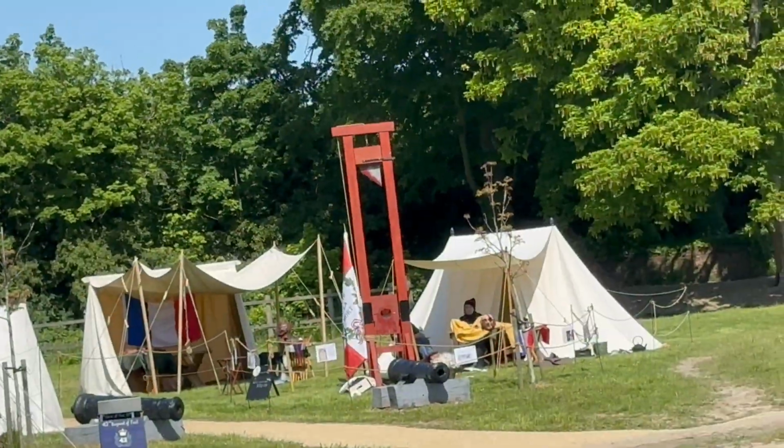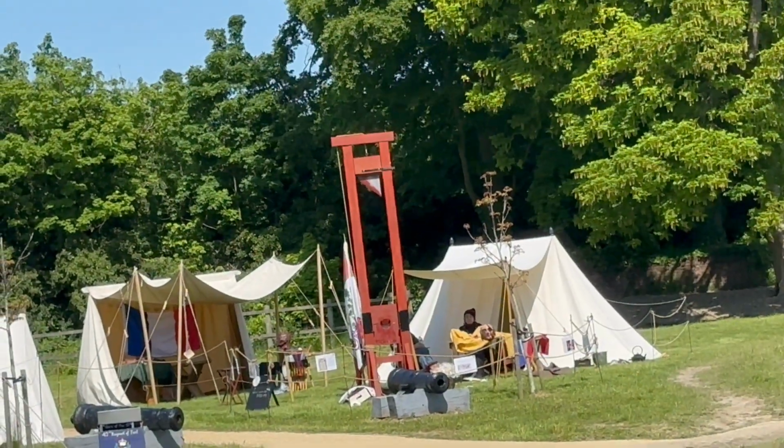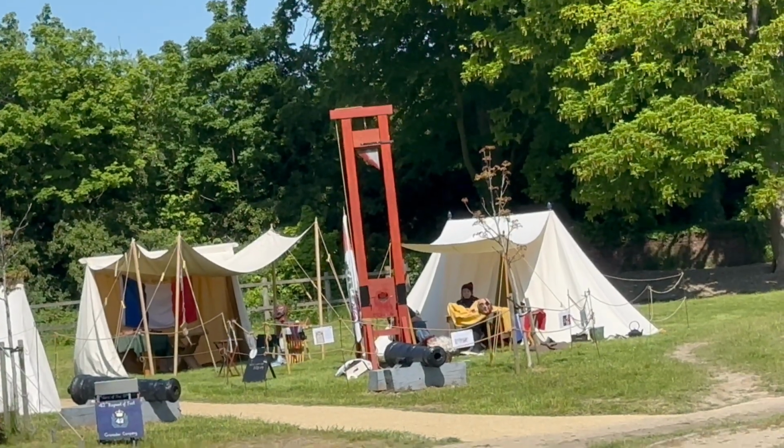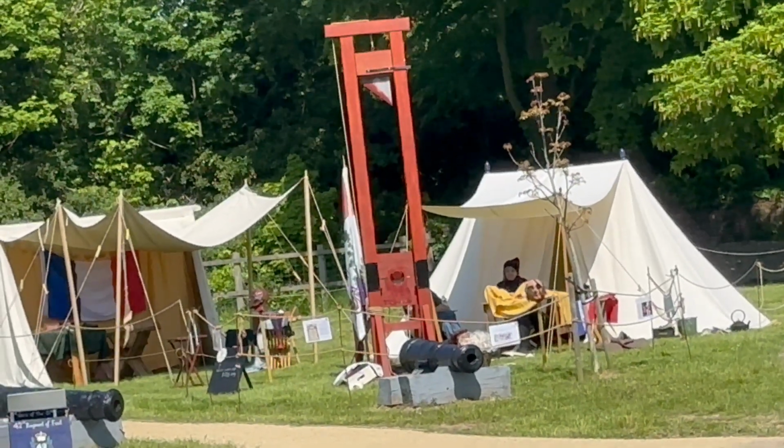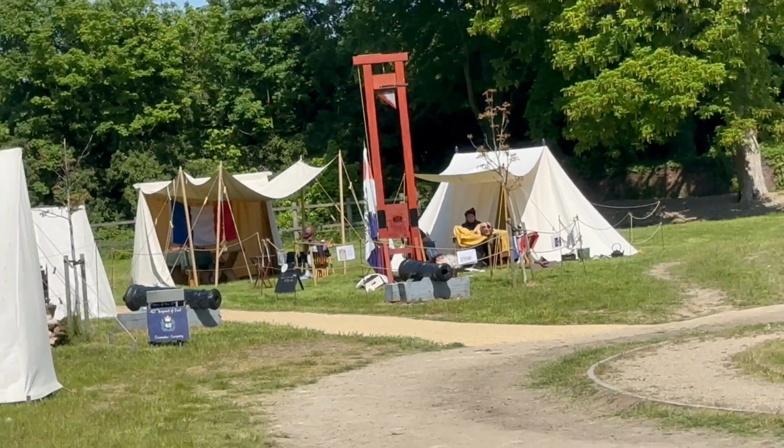What do you call that one? A guillotine. A device used to cut off people's heads, usually for criminals. Okay. All right. Thank you.